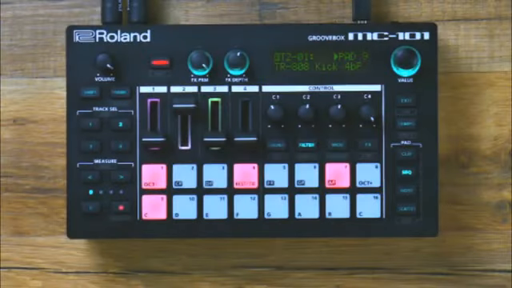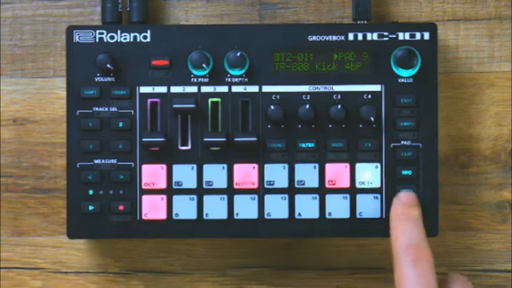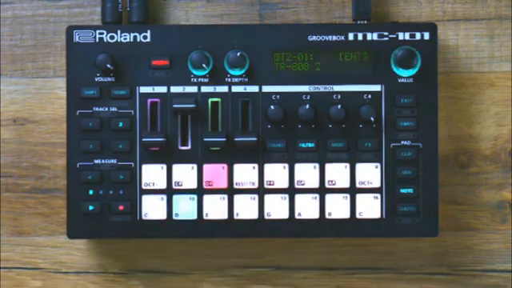There's some drum-specific programming options on the MC101 that's not available on tone tracks. These are things that will help you do some more interesting rhythms and come up with more interesting grooves. So I'll play this drum pattern here. Select the hi-hat.